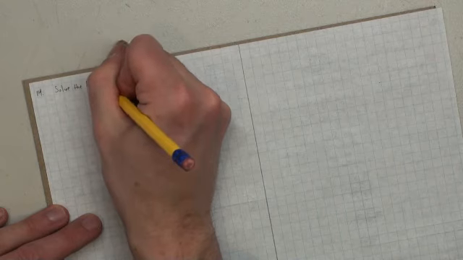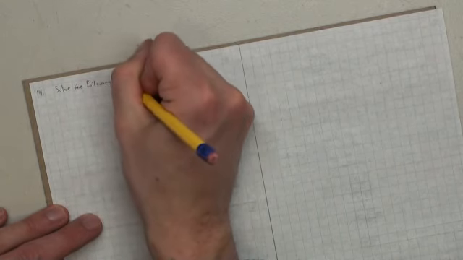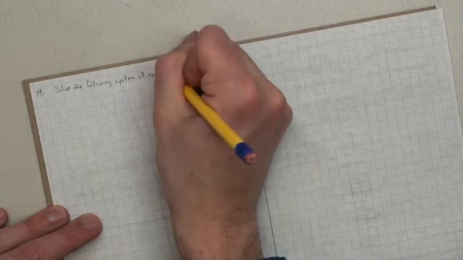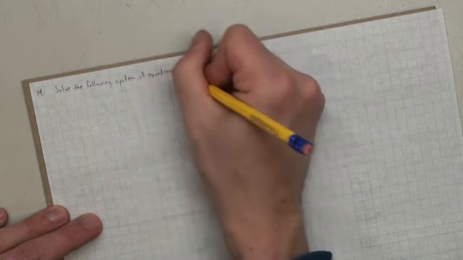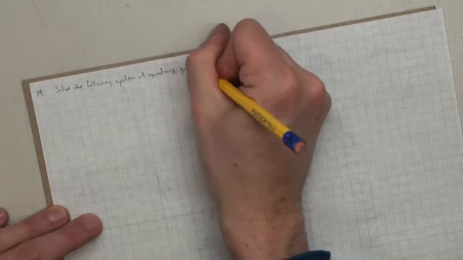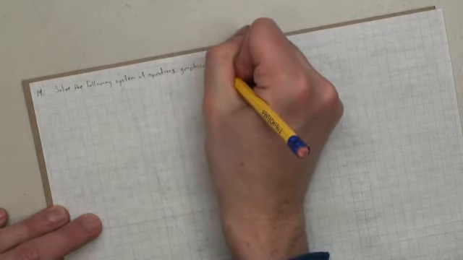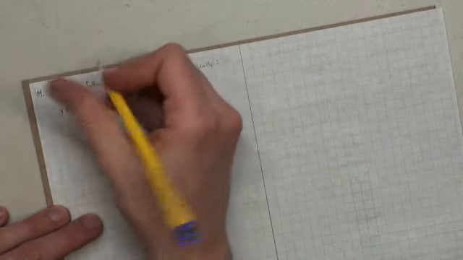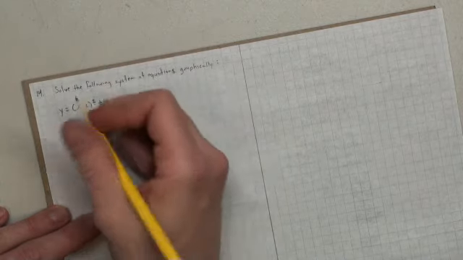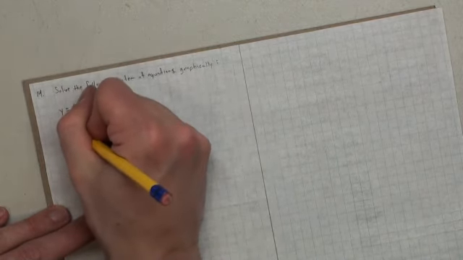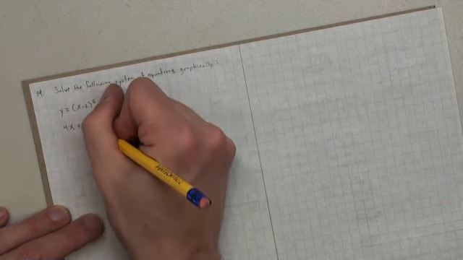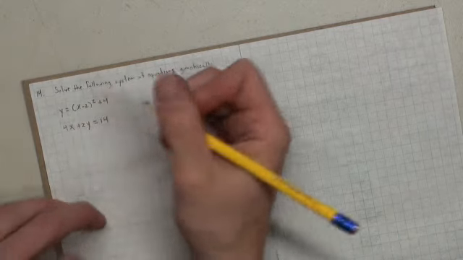Solve the following system of equations graphically. And we have y equals (x minus 2) squared plus 4. And then we have 4x plus 2y equals 14.